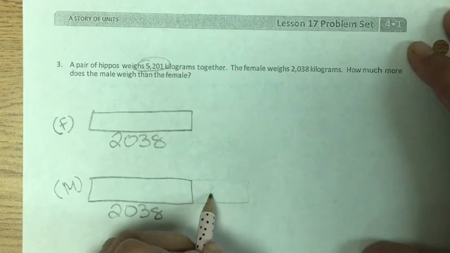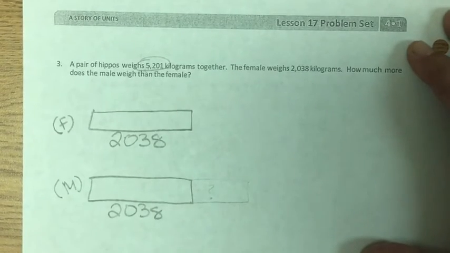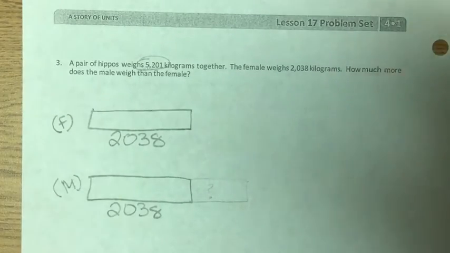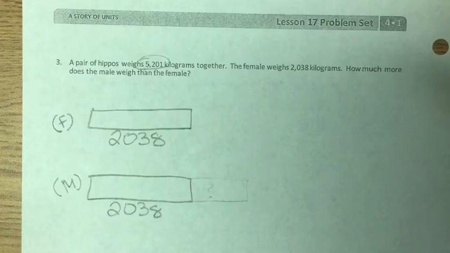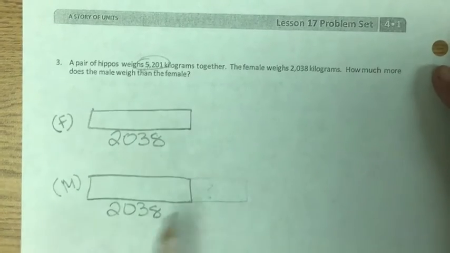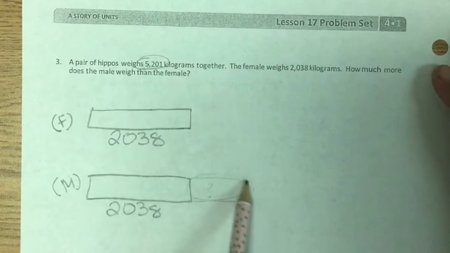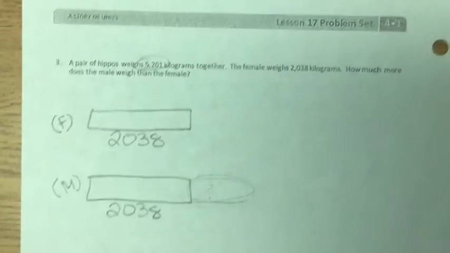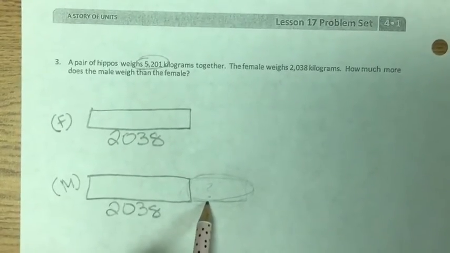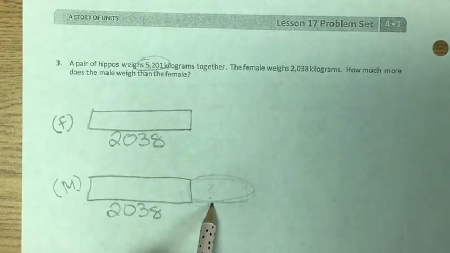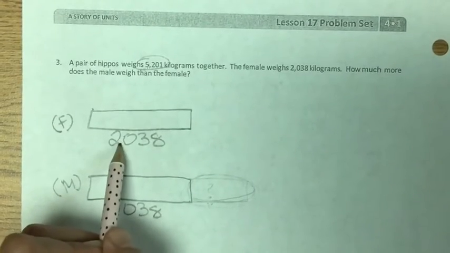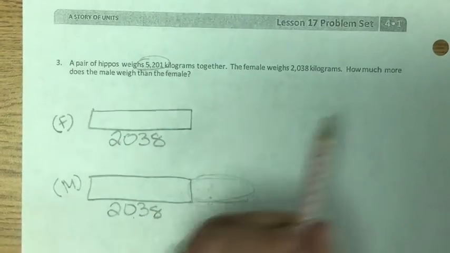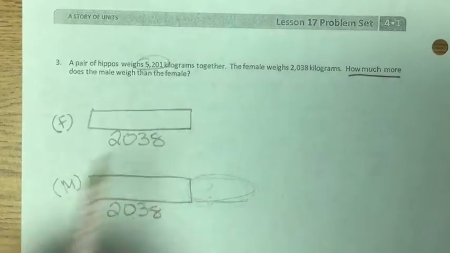And I'm going to put a question mark there. He's going to weigh a little bit more. But how much more? How will I find that? How am I going to find my missing number? So, this is how much she weighs. Well, how much more does he weigh?